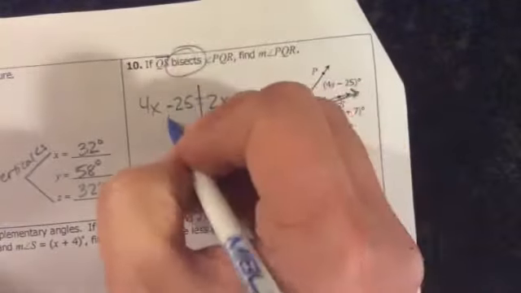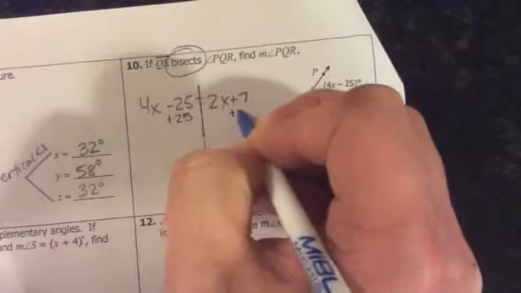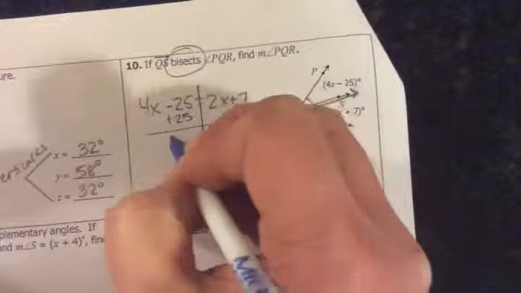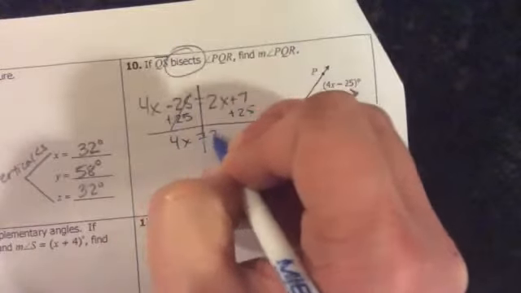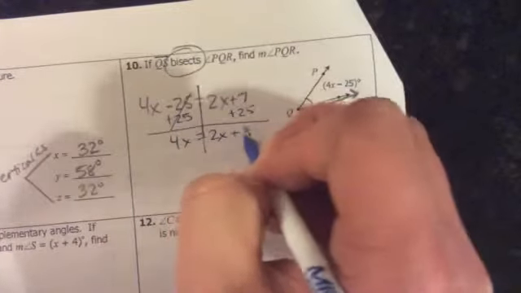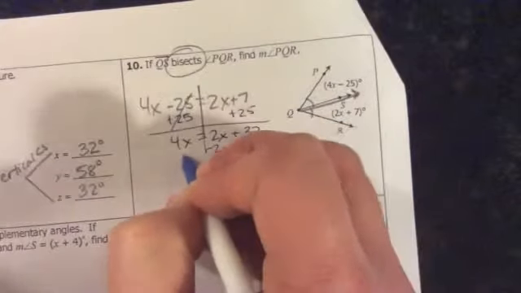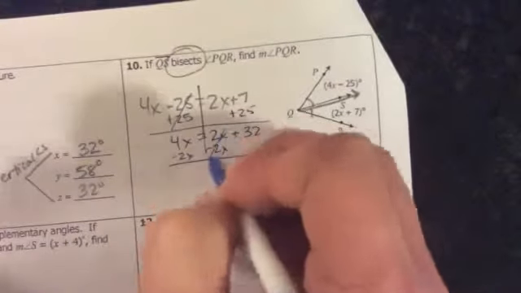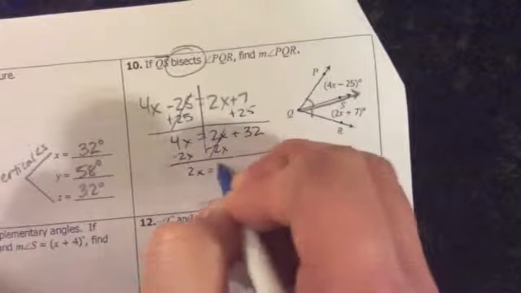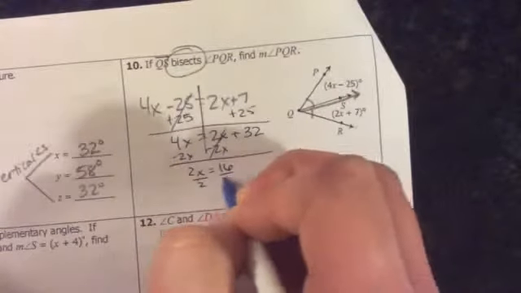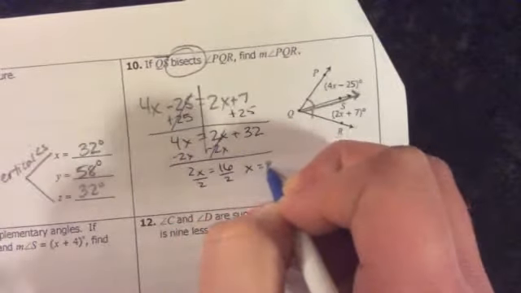No combining like terms here, so I'm going to add 25. I got 4x, those cancel out, equals 2x plus 32. I'm going to minus 2x from both sides. 2x equals 16. I'm going to divide by 2, and x equals 8.